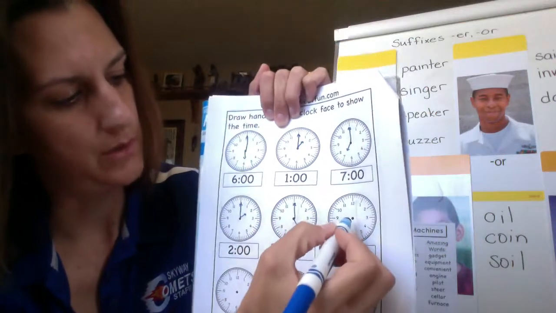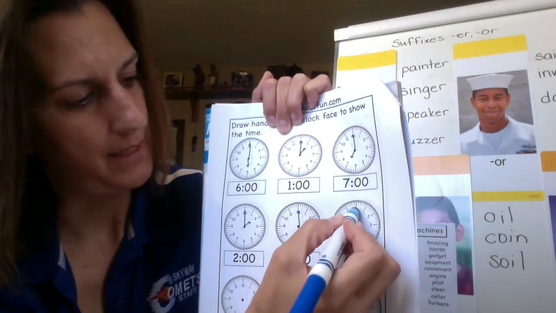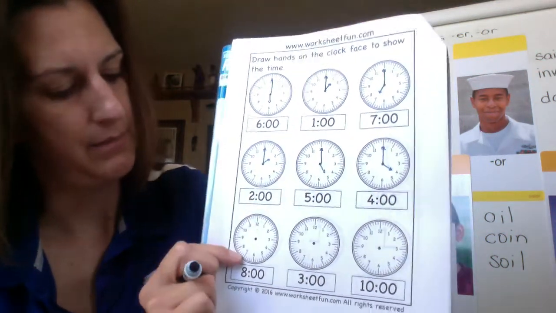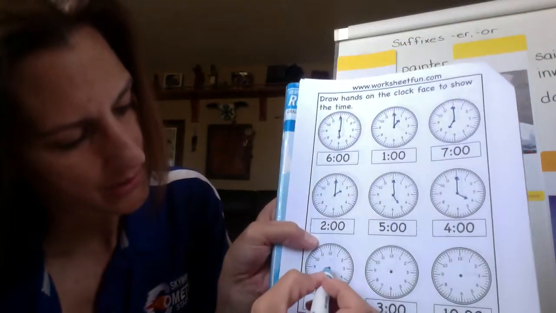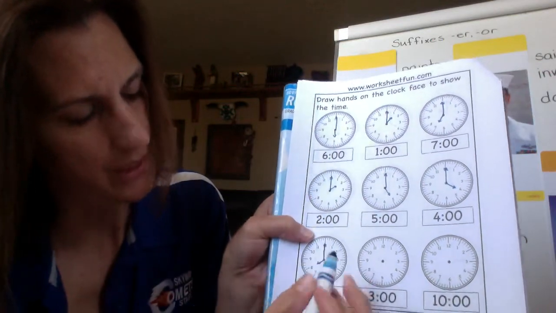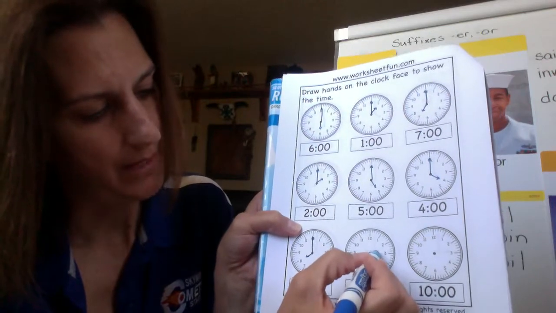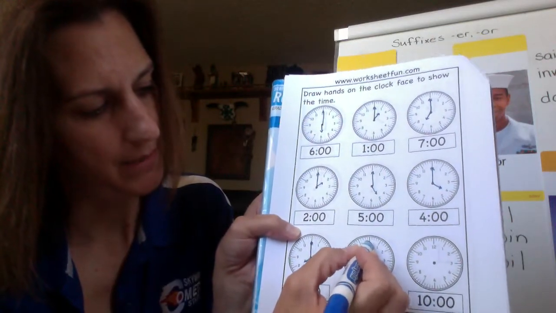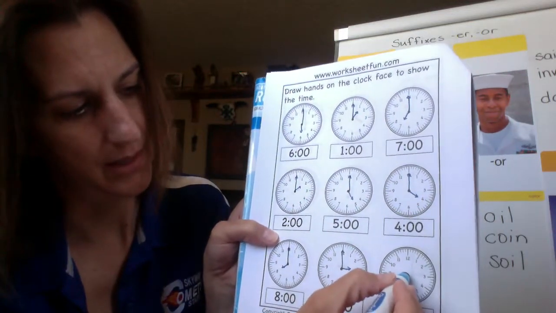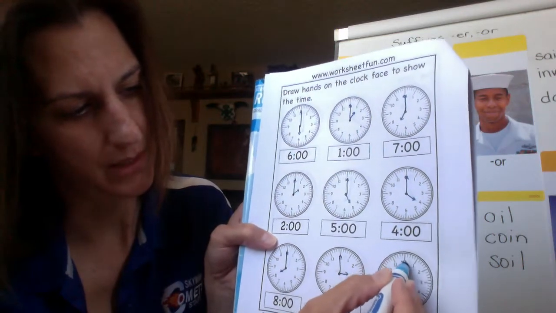Okay, 4 o'clock. So my hour hand goes to the 4. My minute hand up to the 12. Okay, the bottom row. This one says 8 o'clock. So my hour hand's going to go to the 8. My minute hand is up to the 12. 3 o'clock. My hour hand is to the 3. My minute hand is up to the 12. And then the last one is 10 o'clock. So my hour hand goes to the 10. My minute hand goes up to the 12.